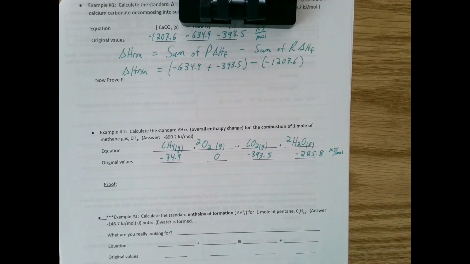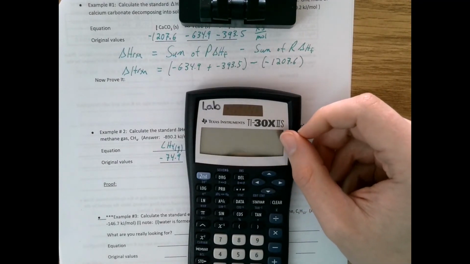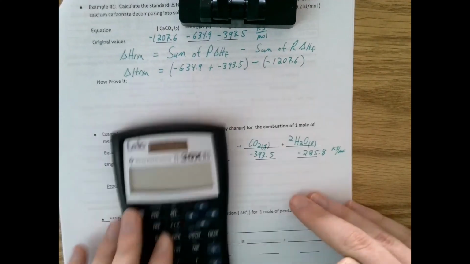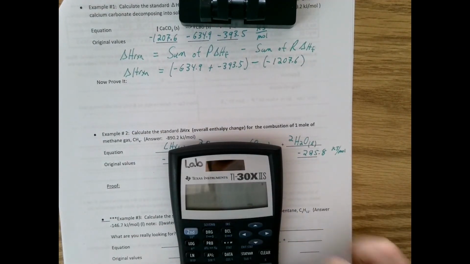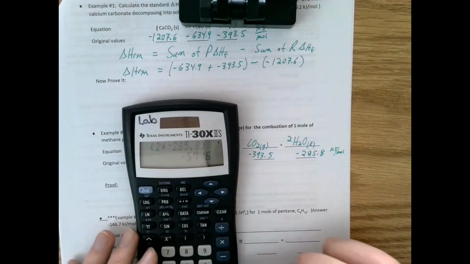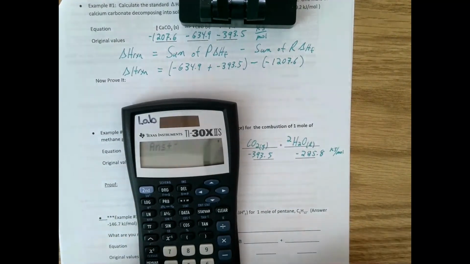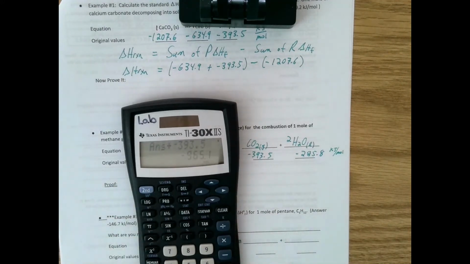All right, guys, let's have calculator time. Hush. Look at me. I'm going to do products minus reactants. Can y'all see this calculator? 2 times negative 285.8. Is there any need to write that number down? Probably not. Now I'm going to add this number, so plus negative 393.5. So I get that.